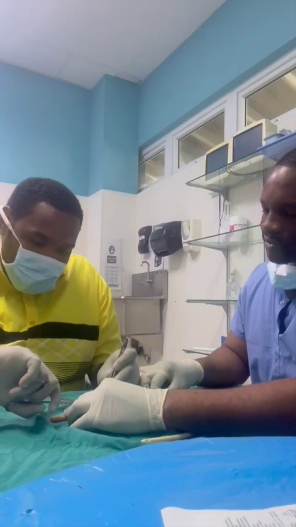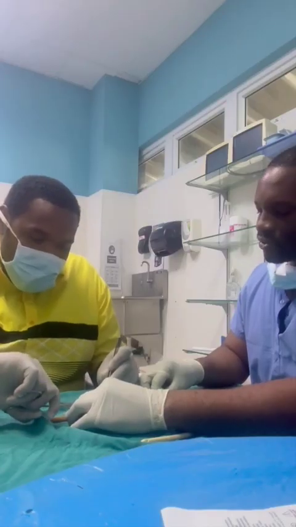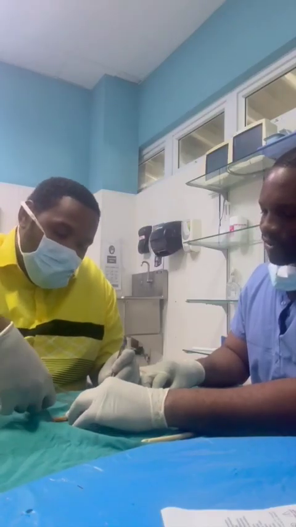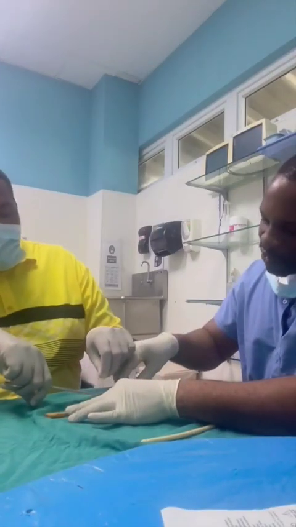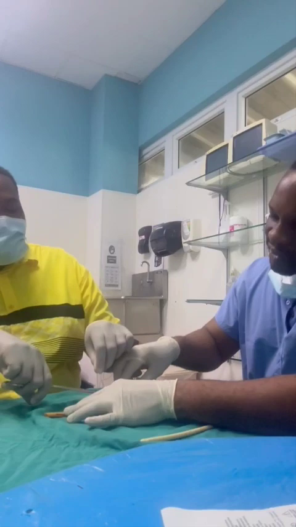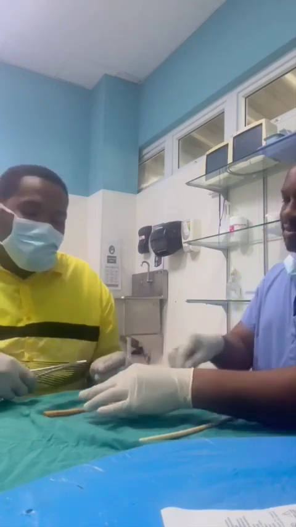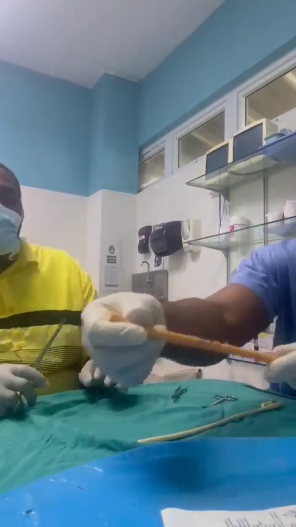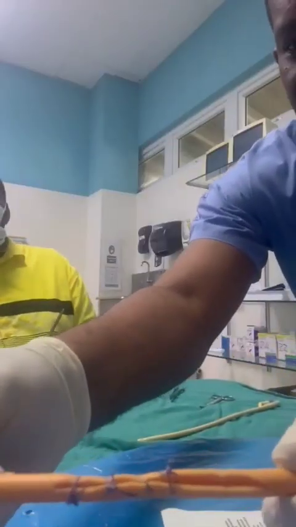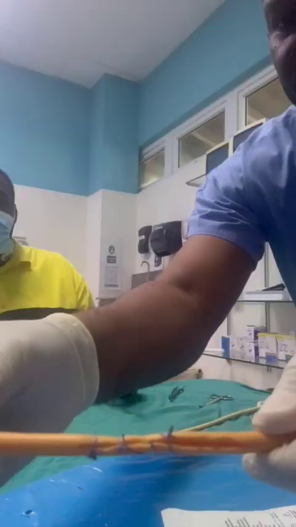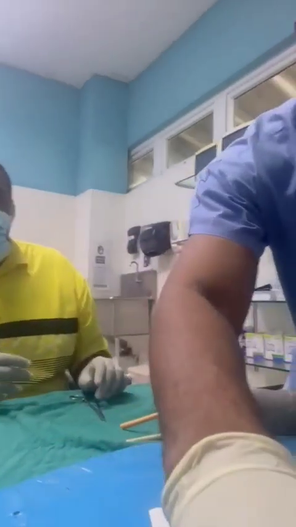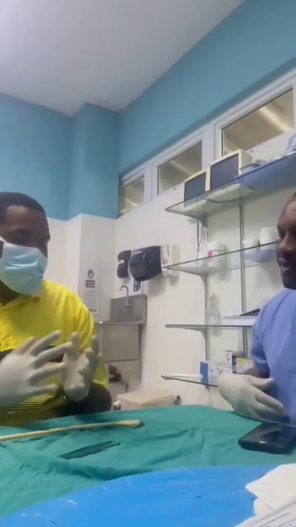So, 90 degrees, roll the wrist. Very good. And then we can cut that. How do you want me to cut it? 1 inch? 1 centimeter. Very good. Excellent. Brilliant. So this is Dr. R's suturing, interrupted and continuous suturing. It's very good. All right, Dr. R, that was very well done.